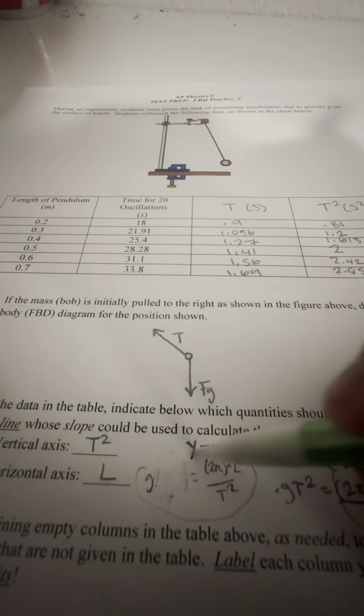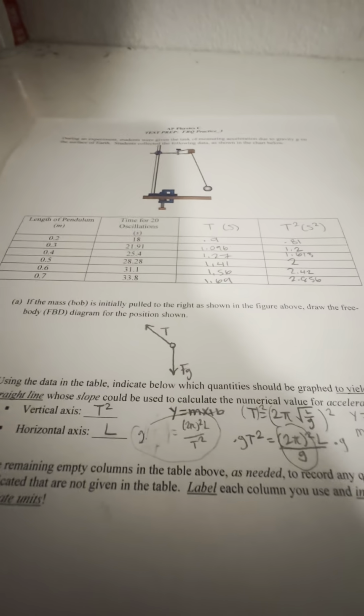So that we could use to find the numerical value of acceleration g. And that's our answer for part B.